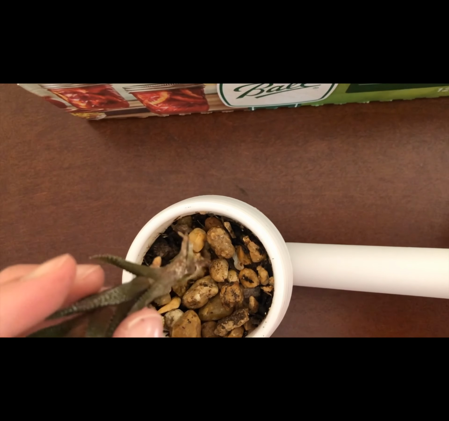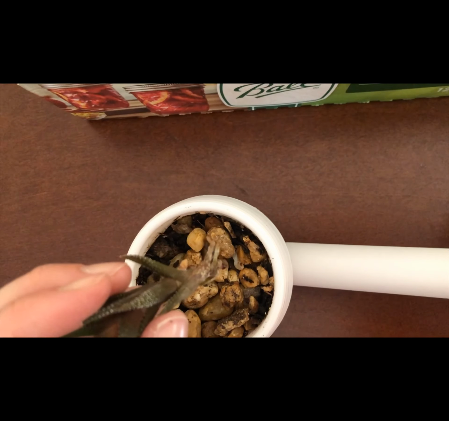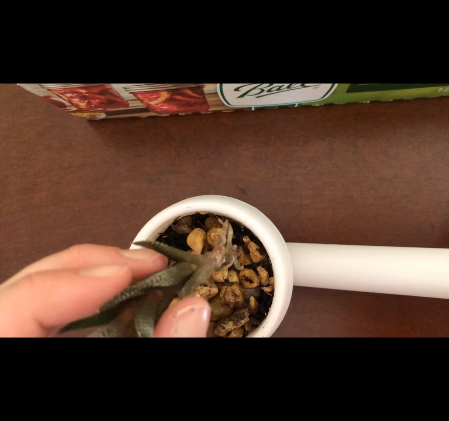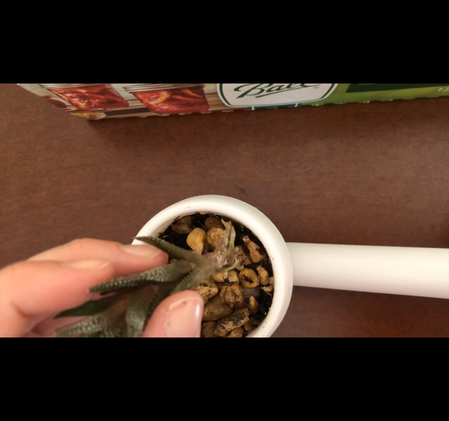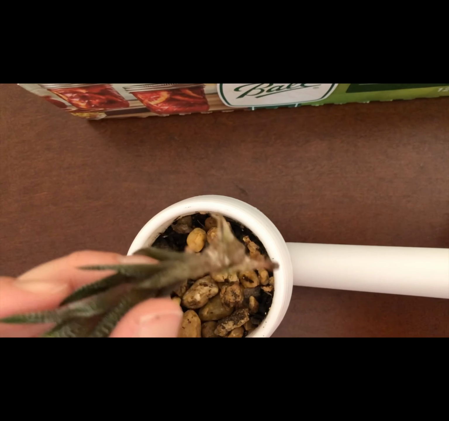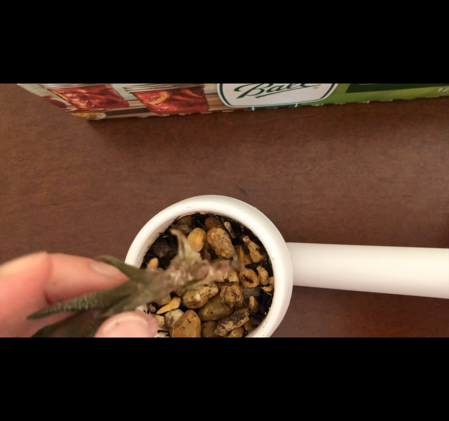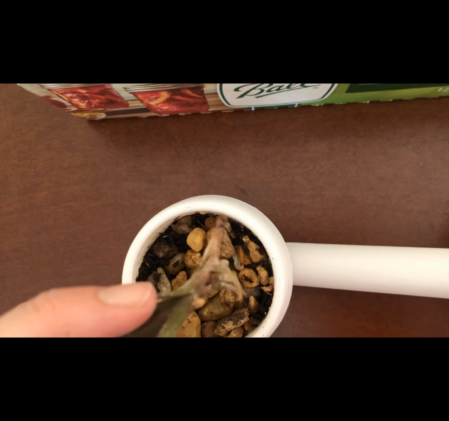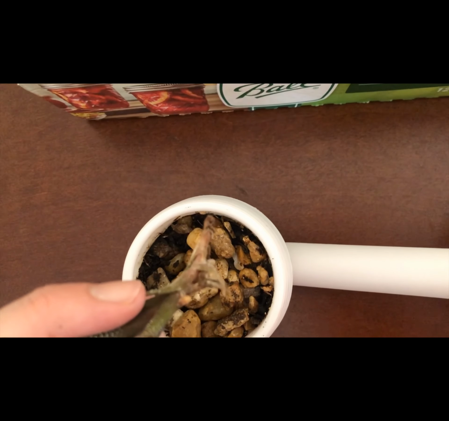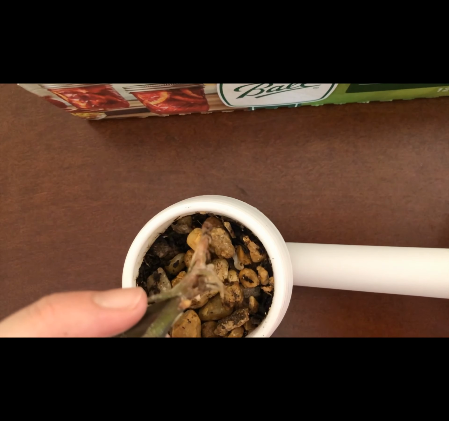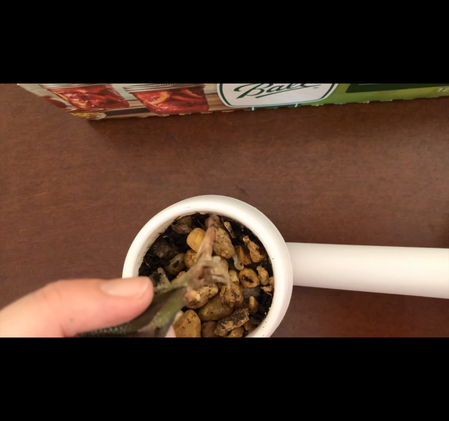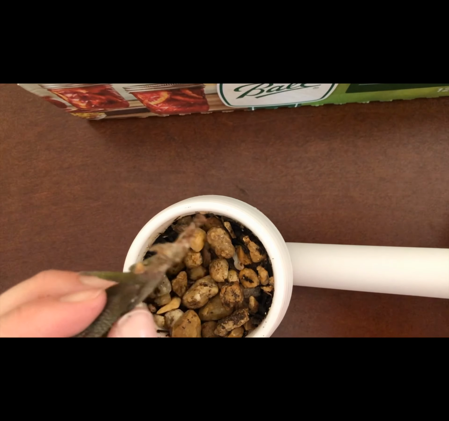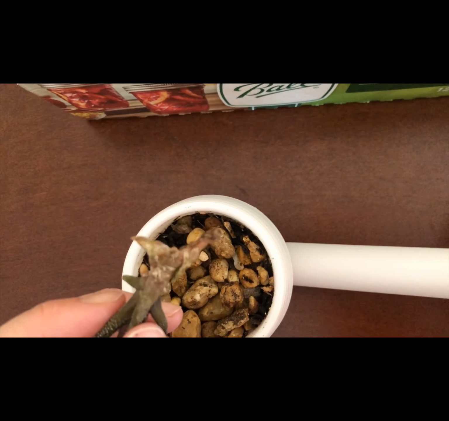Now, I told you that the cells that have the chloroplast, and inside the chloroplast, the chlorophyll, that's what makes it green. But down here, we don't really see so much green. So is it possible that we have plant cells that don't have any chloroplast at all? Yes, it is. And those are typically your root cells.